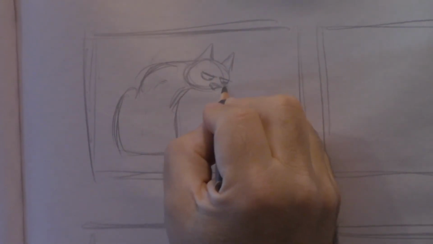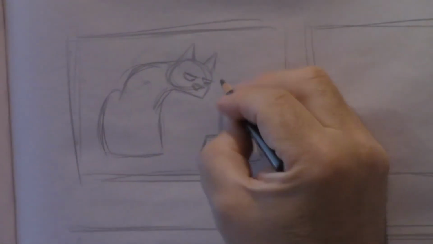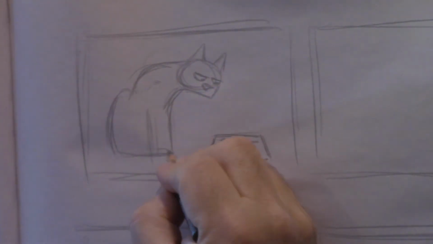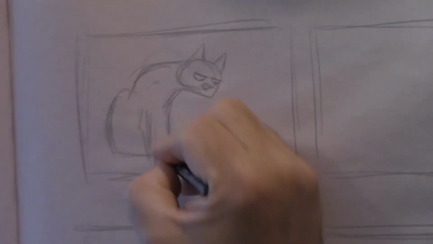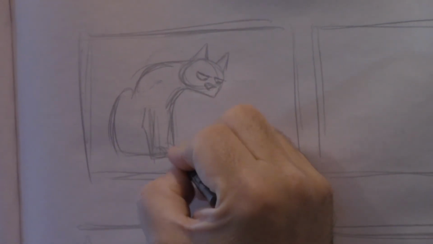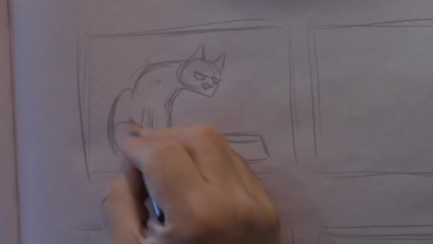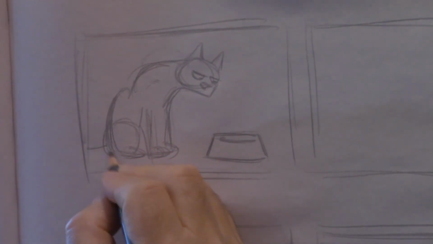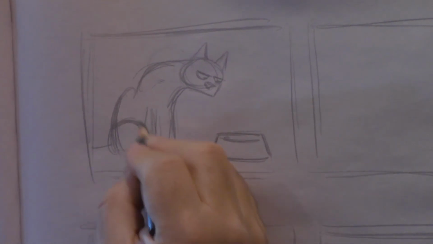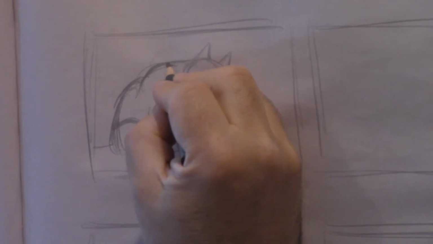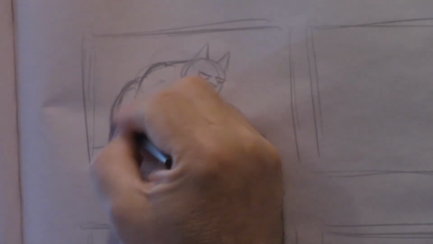Little triangle nose. Let's square off his jaw like that. And let's keep his paws kind of simple so we don't spend all our time drawing cat anatomy. And his back leg is like that. Notice cats have their back and they have their shoulders and their neck, like kind of a very unique cat shape.